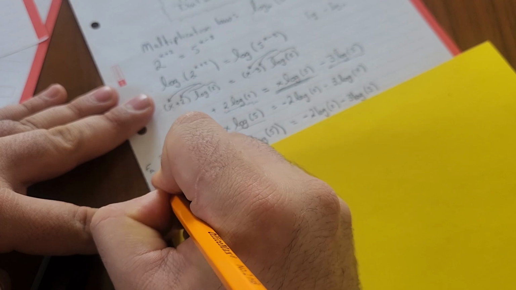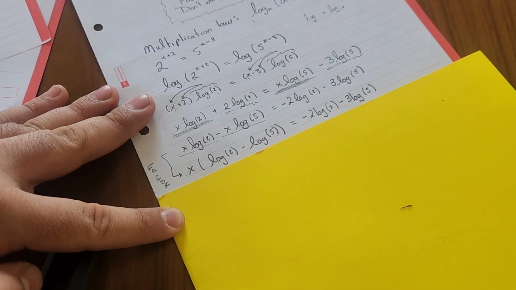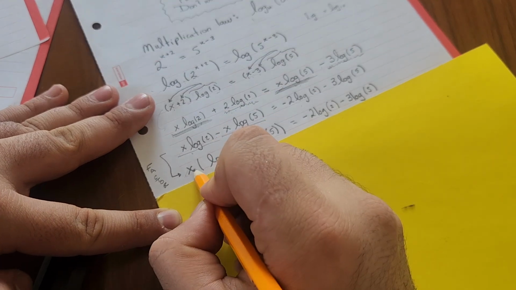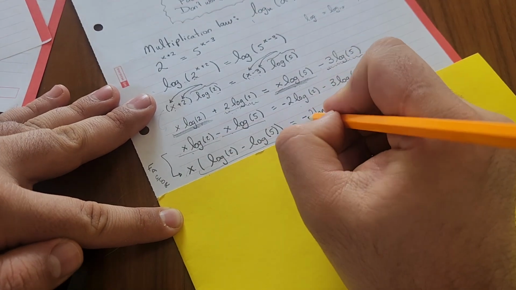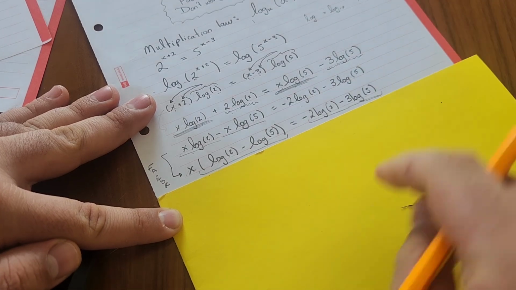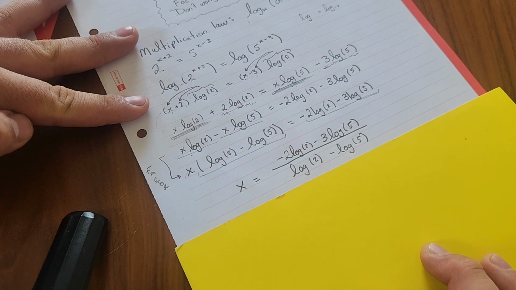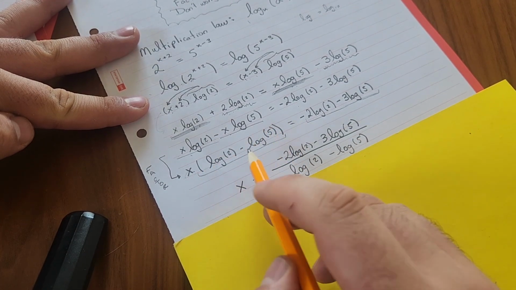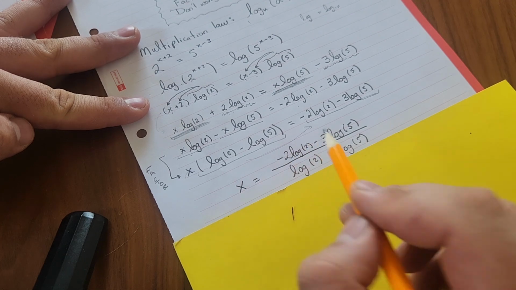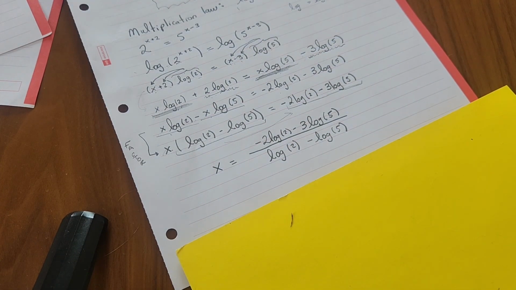And you may be saying like, oh, Mr. Kerchow, why are you doing that? Trust me for a second. Because now this is x alone multiplying by this number equals to this number. So to isolate x, I just need to divide by this number. So this number goes to the other side, dividing. And that is how you solve type 6 equations.